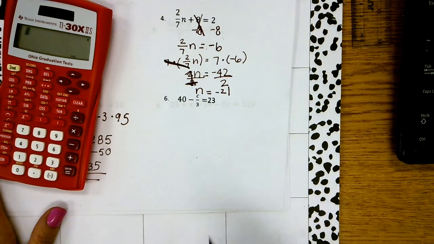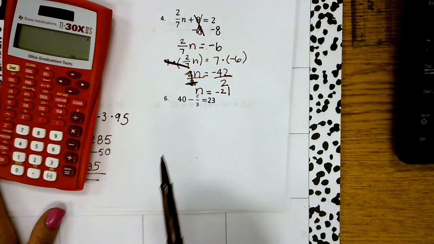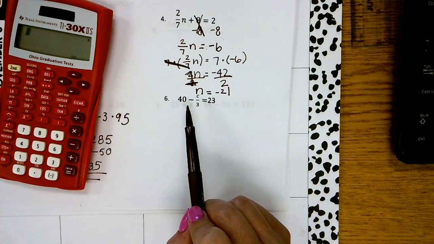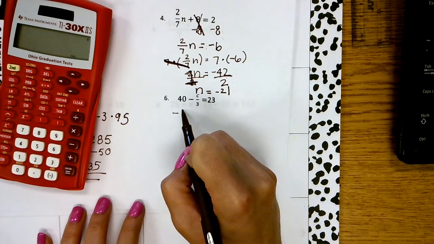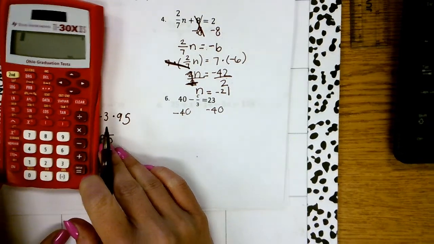Number 6, 40 minus c divided by 3 equals 23. So, again, let's not touch the fraction until we take this 40 and move it over to the other side. So let's start by just subtracting 40 from both sides of the equal sign.